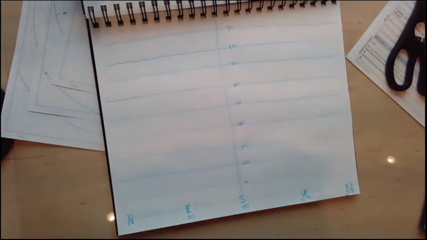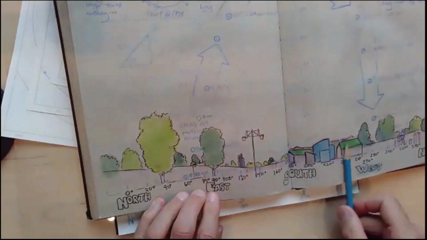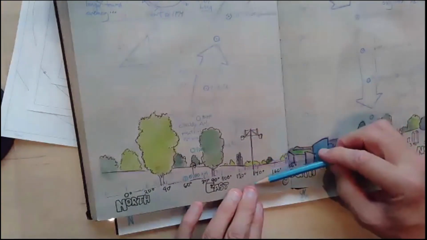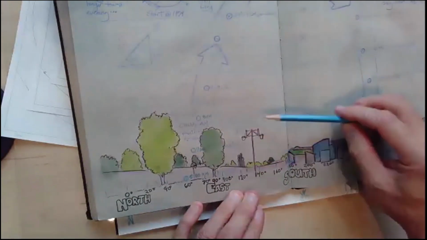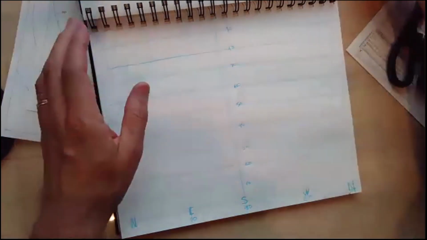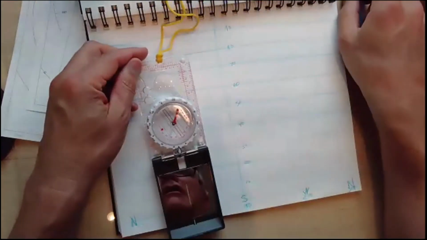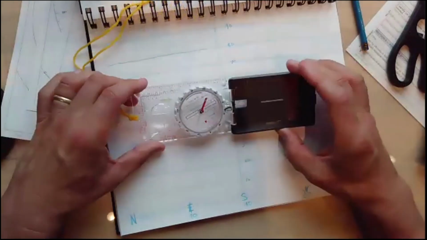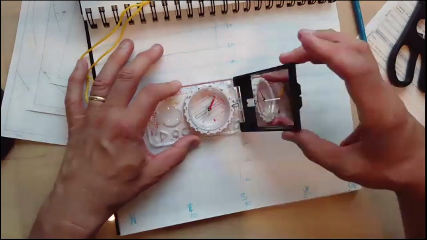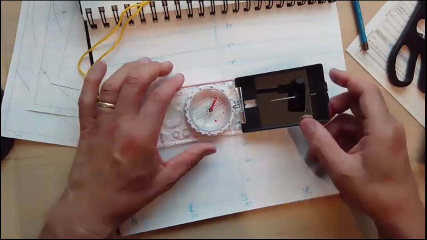Now let's look at drawing in these different features. There are trees and certain other things, and I want to put those in and also get them to be the right height. So what I would do is use my compass. For this, I recommend that you get yourself a compass, the kind that has a little pivoting mirror and a little hole that you can sight through.